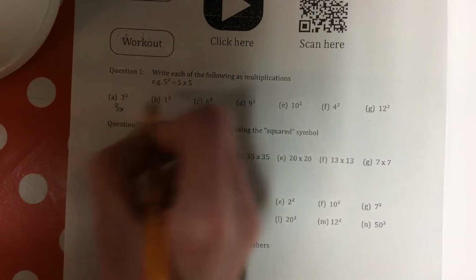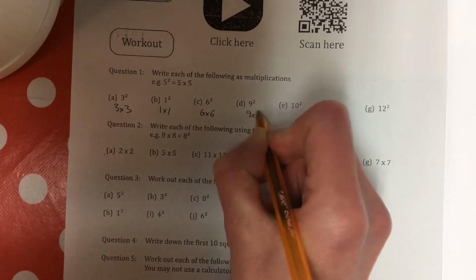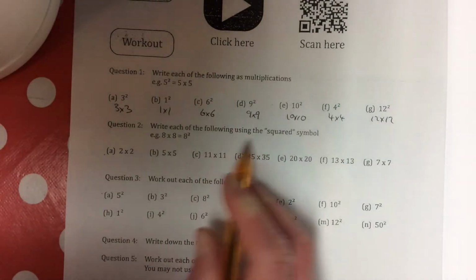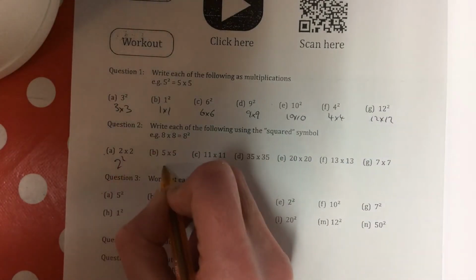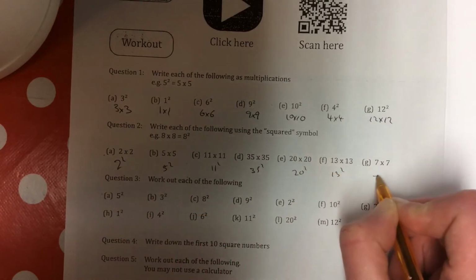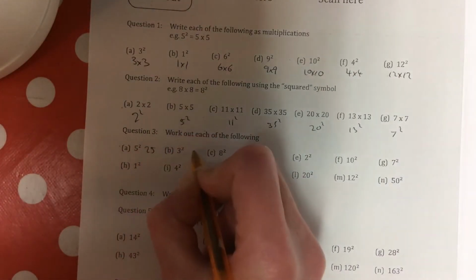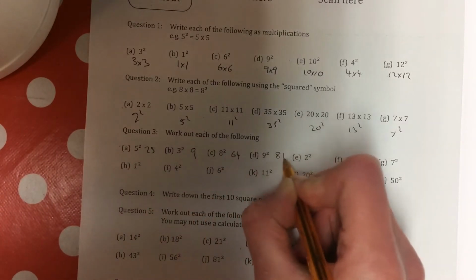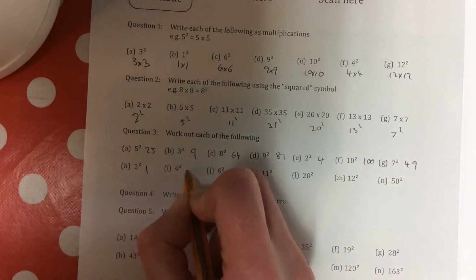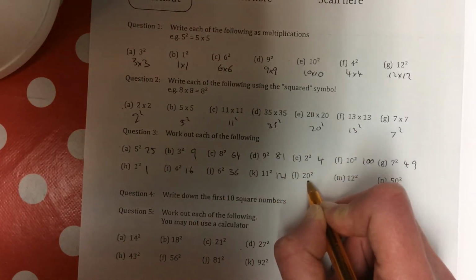So the first one, it says write each as multiplications. So 3 times 3, 1 times 1, 6 times 6, 9 times 9, 10 times 10, 4 times 4, 12 times 12. This one is writing using the squared symbol. 2 squared, 5 squared, 11 squared, 35 squared, 20 squared, 13 squared, 7 squared. The next one is working them out. 5 times 5, 3 times 3, 8 times 8, 9 times 9, 2 times 2, 10 times 10, 7 times 7, 1 times 1, 4 times 4, 6 times 6, 11 times 11, 20 times 20.